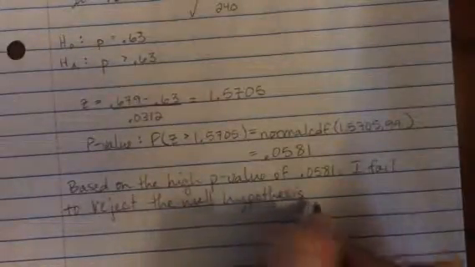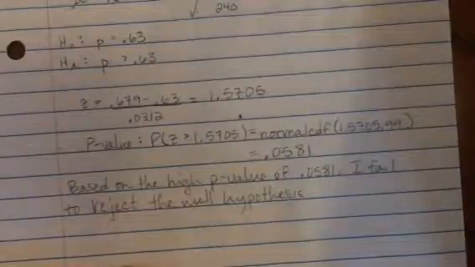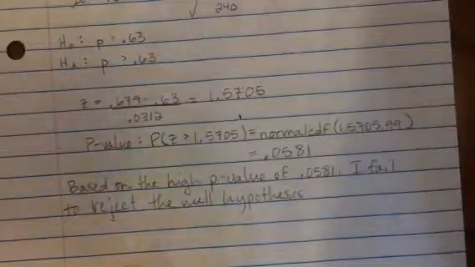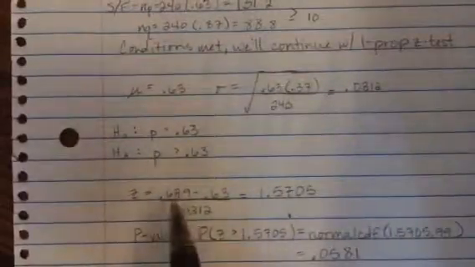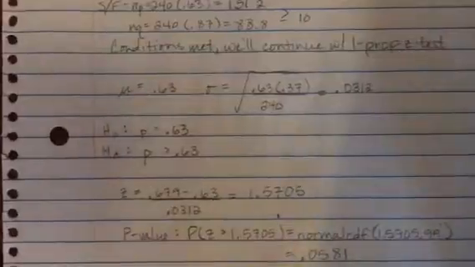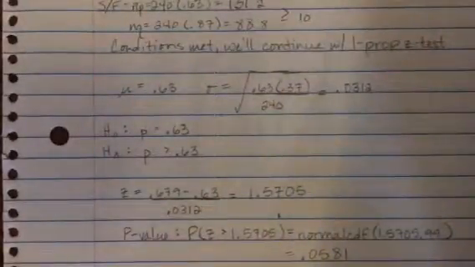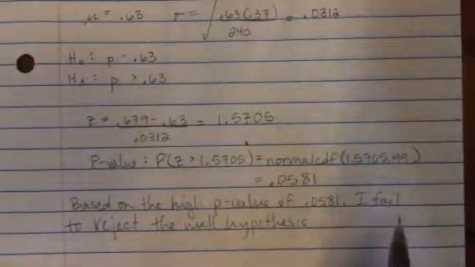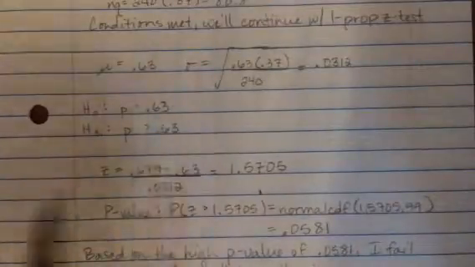So here's what I mean by that. I have a greater than 5% chance of getting a result like this, the 0.679, just based on sampling error. So that means I do not have enough evidence to say that the null hypothesis is not true.